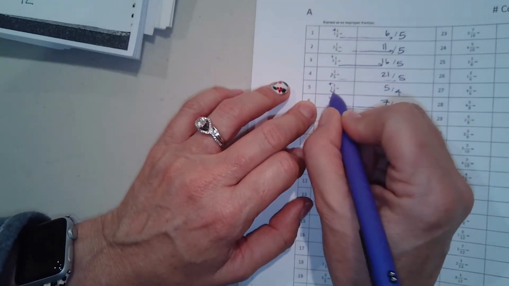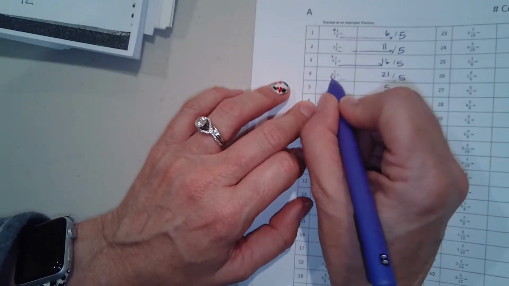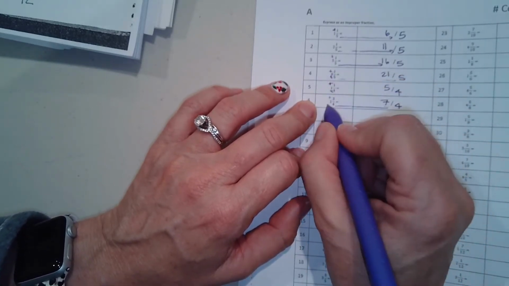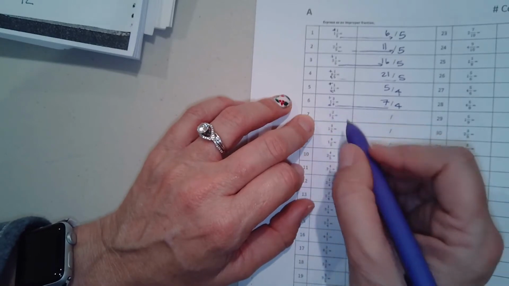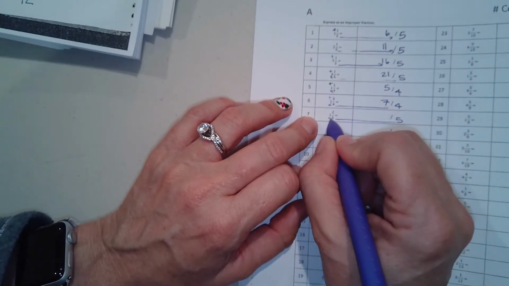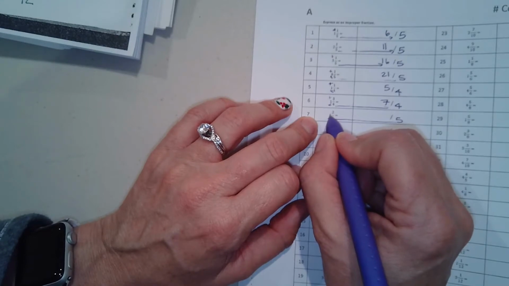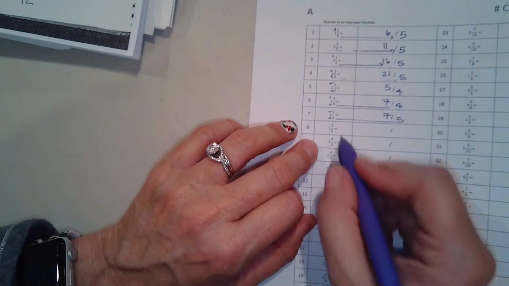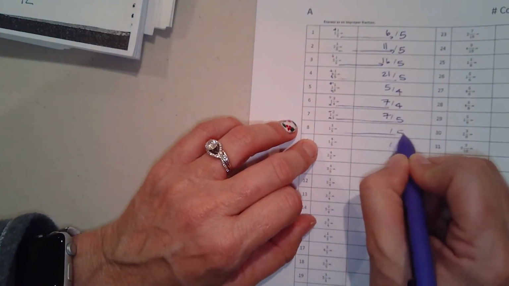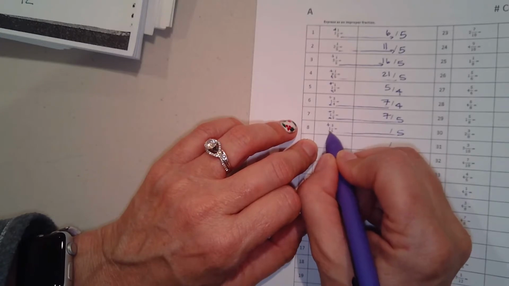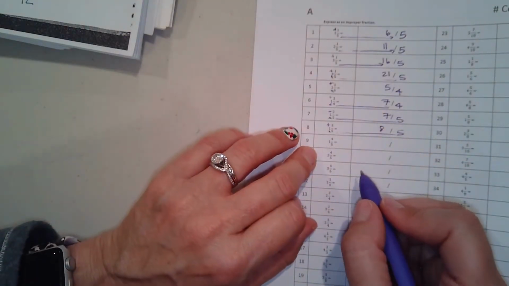So it's times plus, times add, multiply, add. Okay, so keep the same denominator. 5 times 1 is 5, plus 2 is 7. Keep the same denominator. 5 times 1 is 5, plus 3 is 8.